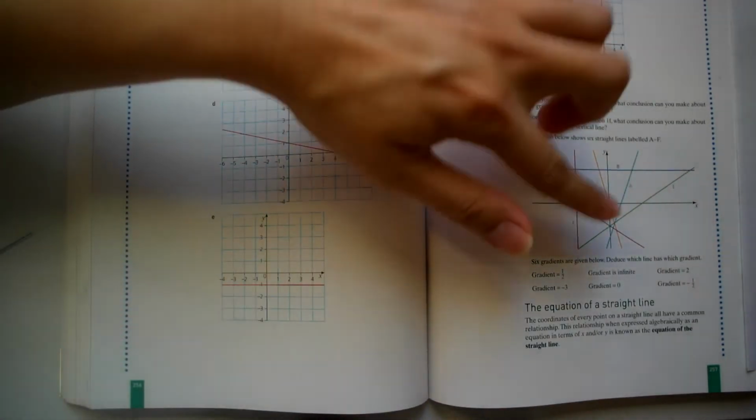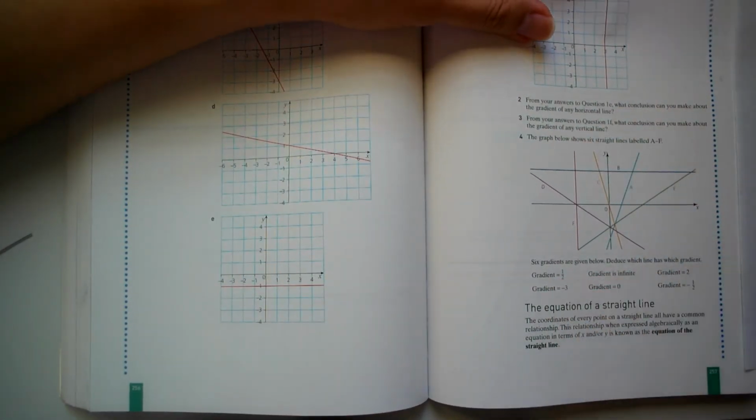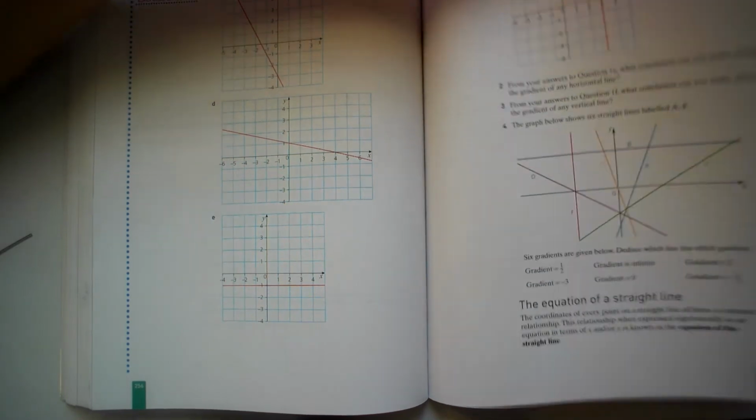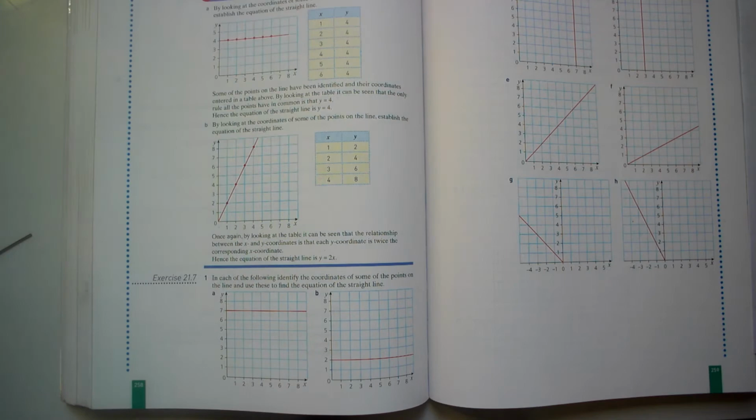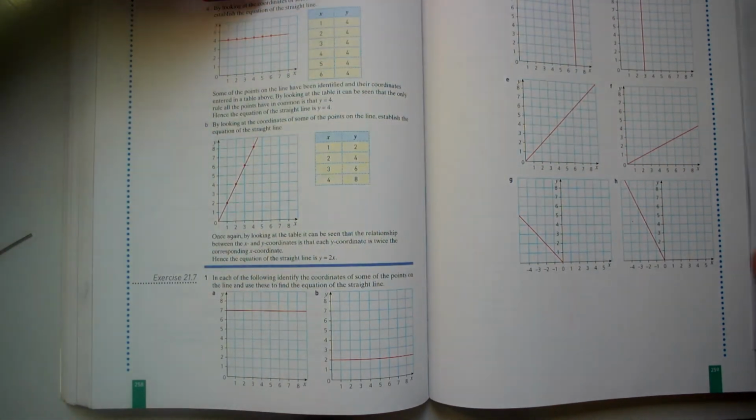So later on, when you try to do this question, because you have no figure here, you need to identify which one is which one, right? The next one is the equation of the straight line. Okay, for the two special ones, horizontal and vertical, it is very easy, right?